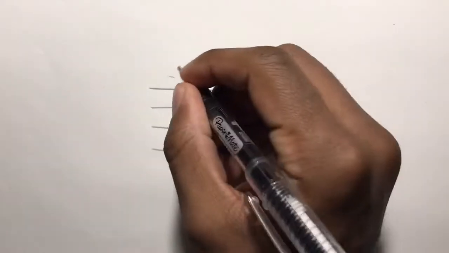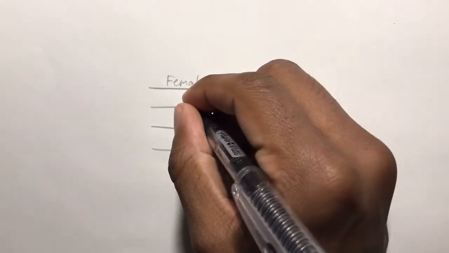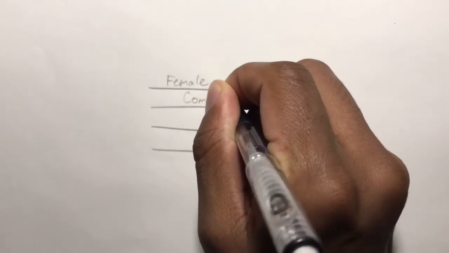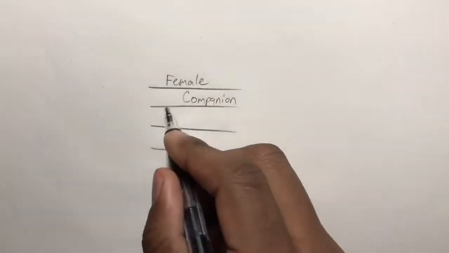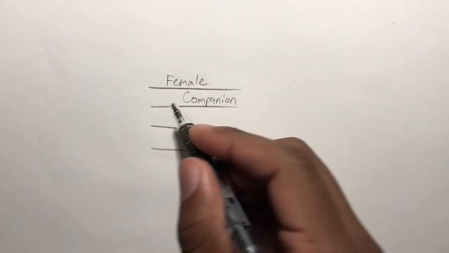First, I want this character to be female, so let's write that down. Female. Second, this character will have a companion, like a sidekick, to make their story a little bit more interesting. And I will write companion on the right side of this line just to make sure that I remember to add something right here to make sure that I know exactly what this companion will be.